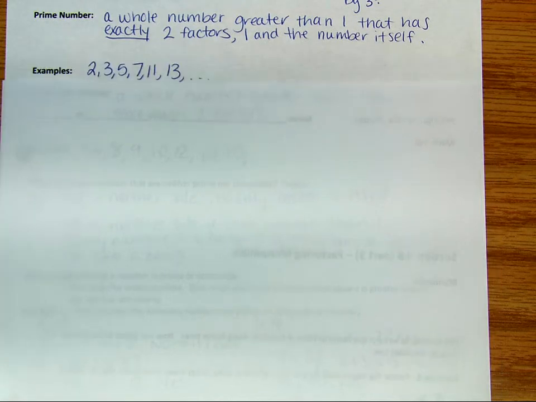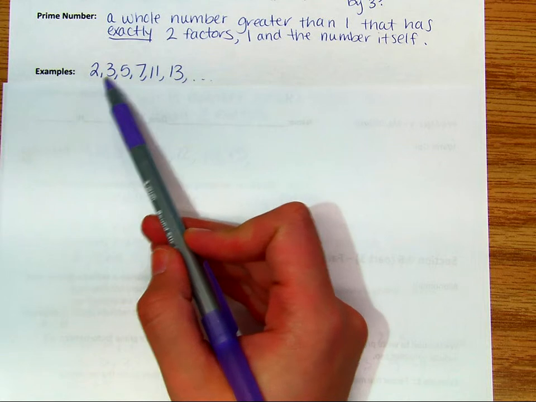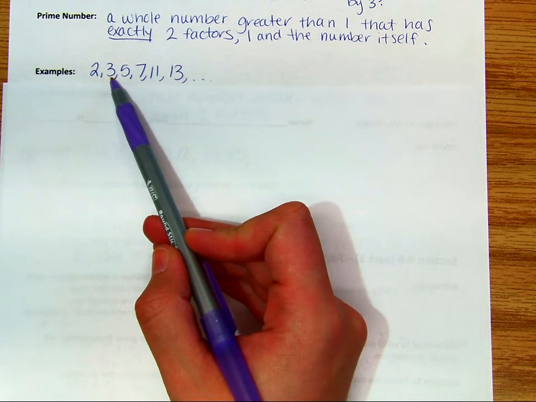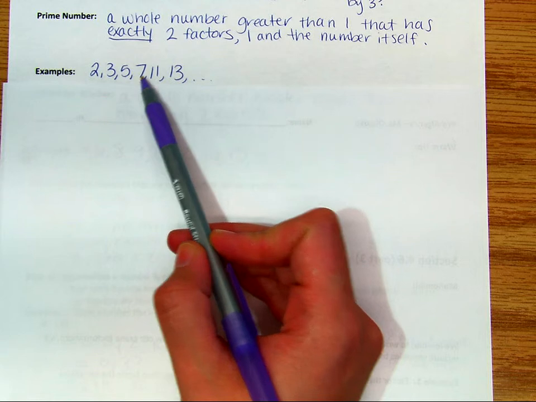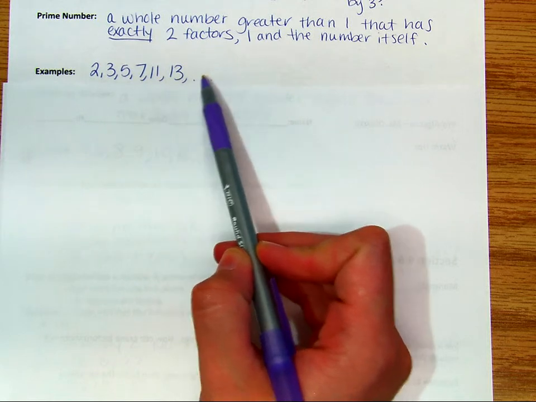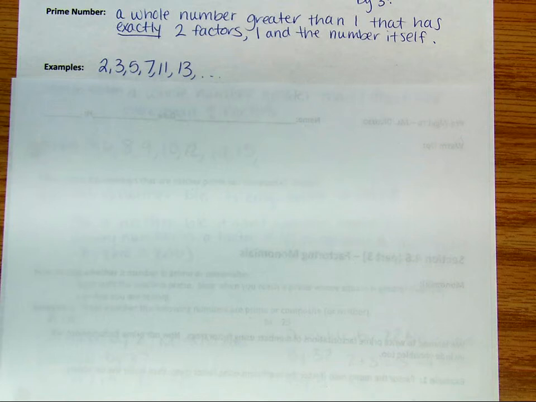So for example, here are the first few prime numbers. The number 2. Nothing can divide into 2 except for 1 and 2. Nothing can divide into 3 except for 1 and 3. And then same with 5, same with 7, 11, 13, and they go on forever. But those are the first few.